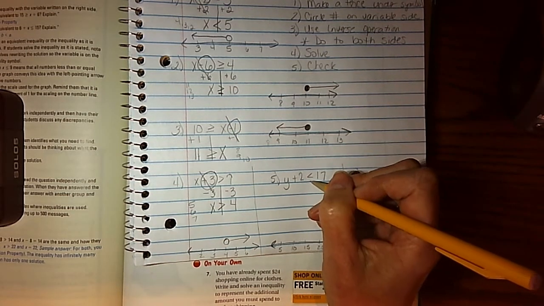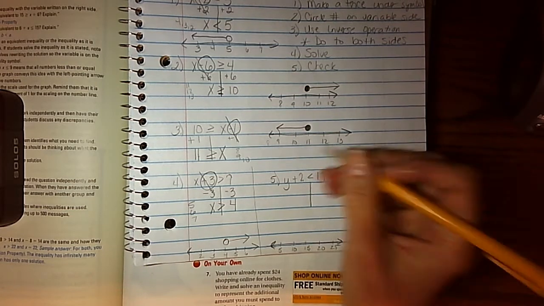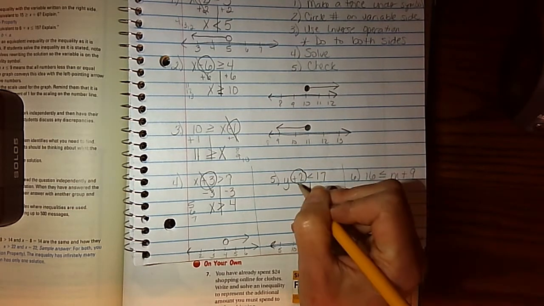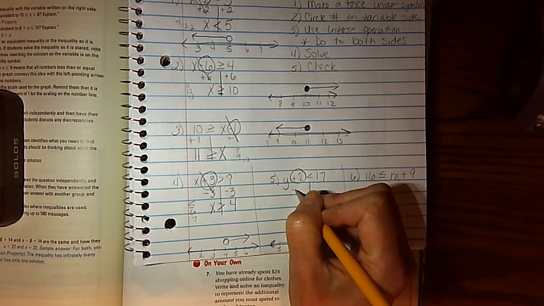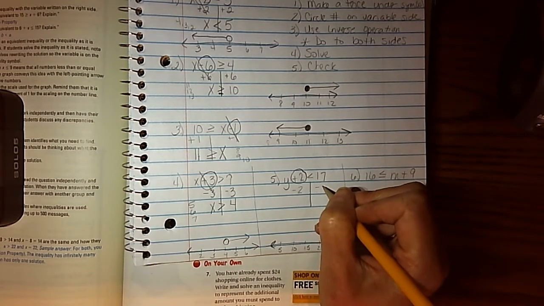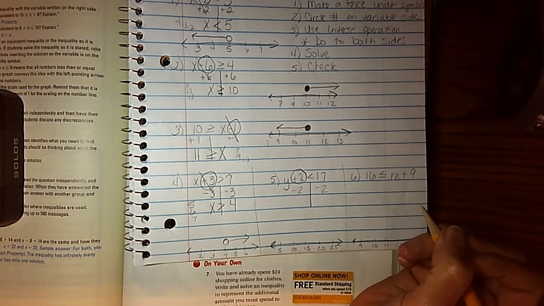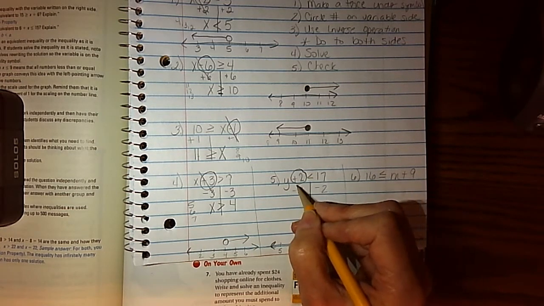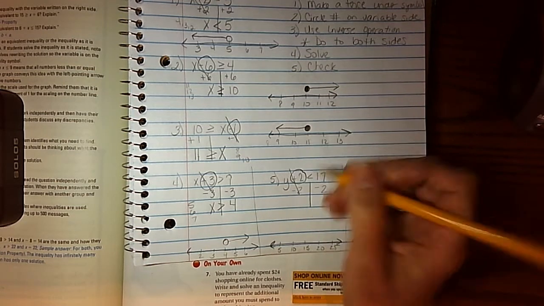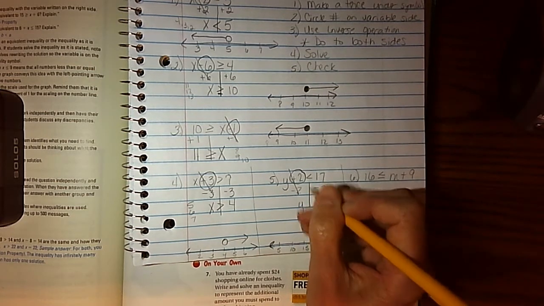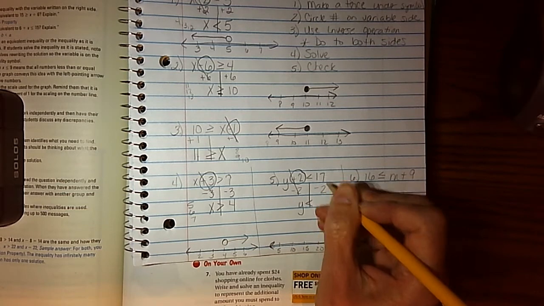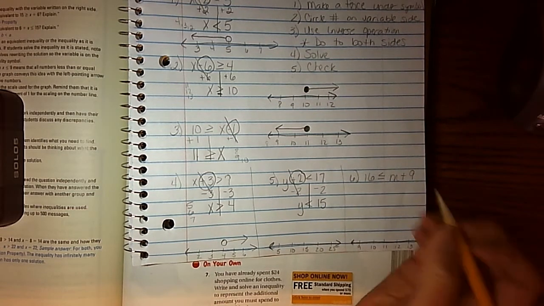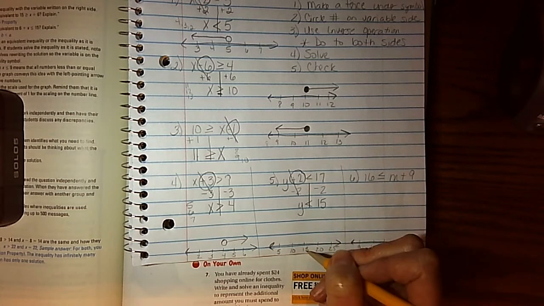Alrighty, number 5. Make your fence under the inequality symbol. Circle the number on the variable side. What's the opposite of a plus 2? Minus 2. Whatever I do to that side, I must do to this side. Keep both sides of the inequality statement balanced. Cancels out. I'm left with y. Keep the same symbol. 17 minus 2 is 15. So right away I know my dot is going to go on the 15.